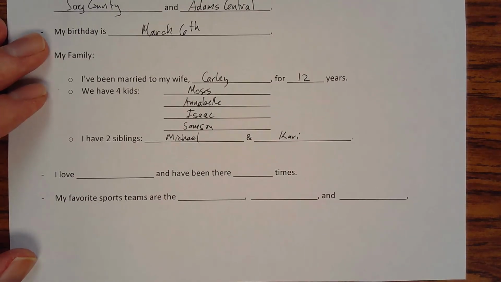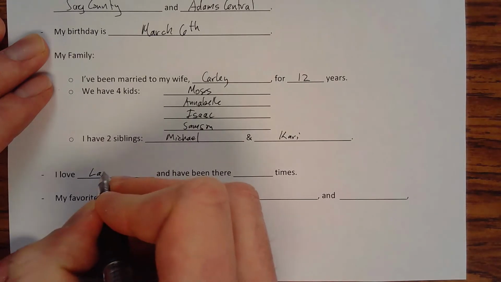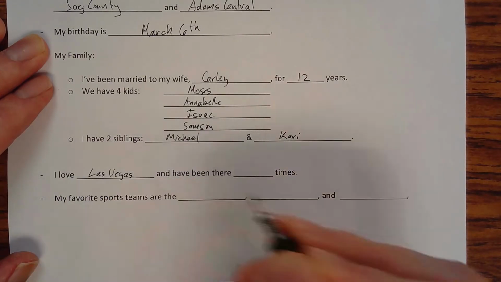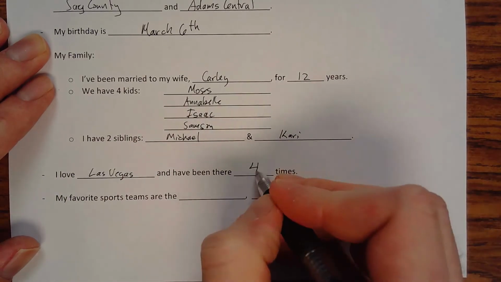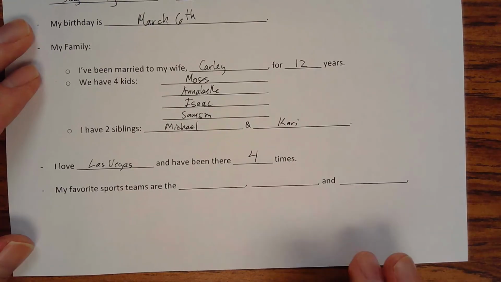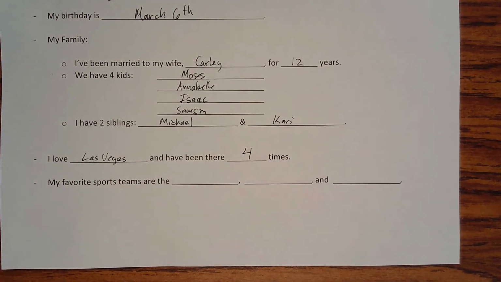I don't travel a lot, but one place I do love is Las Vegas. I've been there 4 times. You'd think a math teacher, a teacher that teaches statistics, would know not to gamble, but I do like to gamble. I love blackjack, that's my favorite.